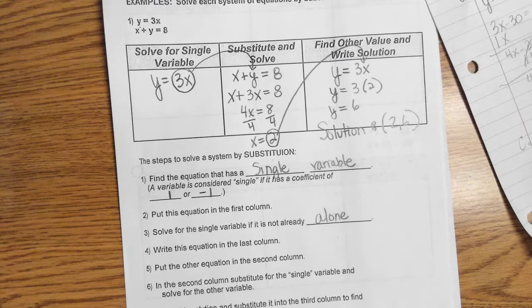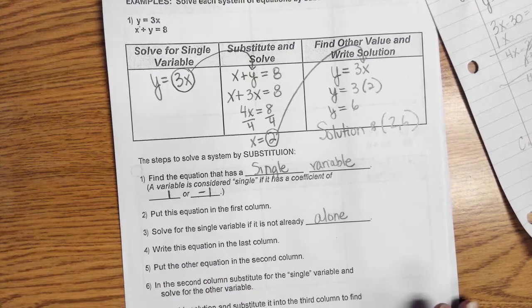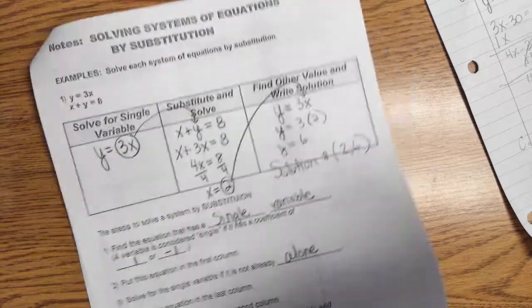That's kind of weird though. Okay? Sure. All right. You just follow the steps and you'll be good, okay? So let's try another one. Alrighty, here we go.